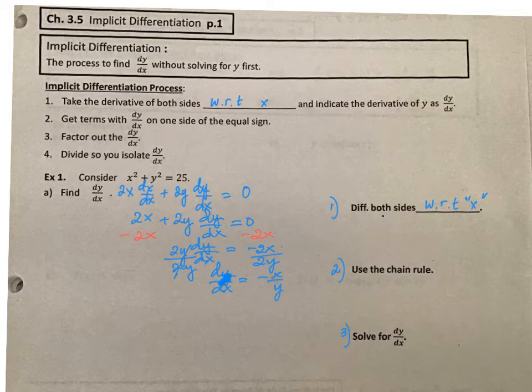We need to write dy/dx in terms of x. So let's solve for y. Let's go up here and say x squared plus y squared equals 25. Y squared equals 25 minus x squared. And y equals the square root of 25 minus x squared.